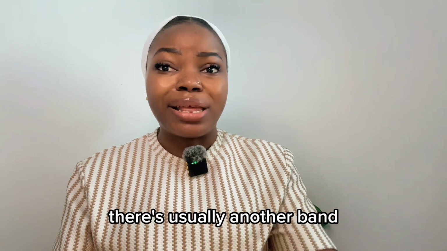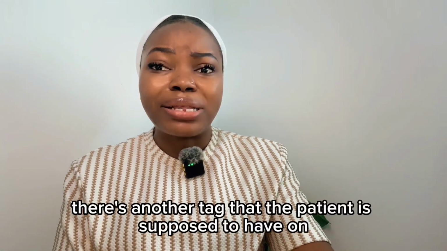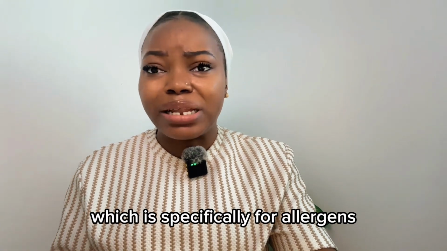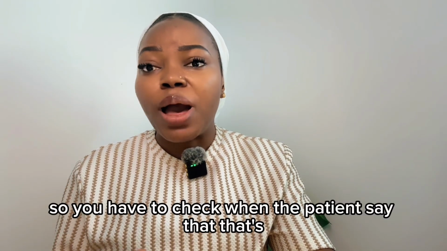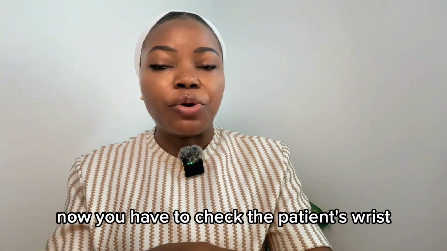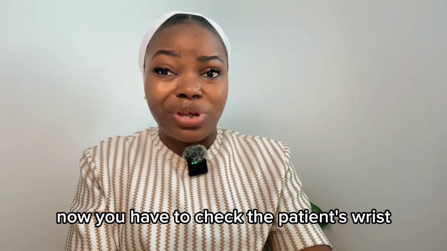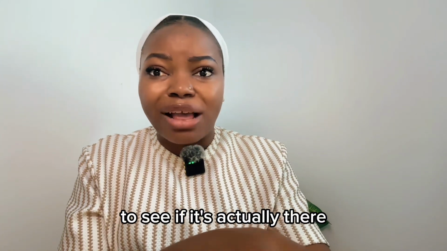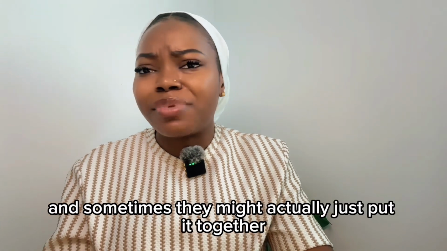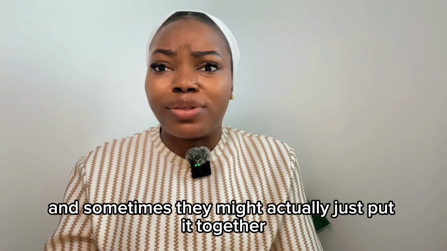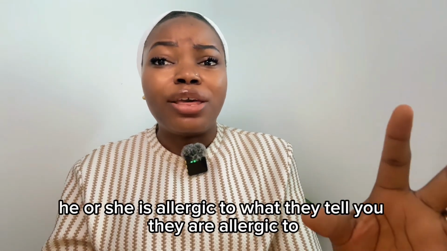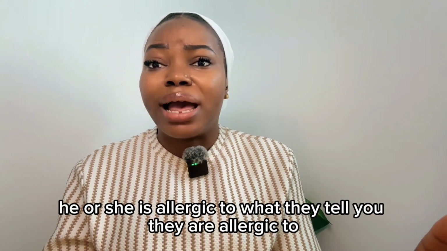When the patients tell you that, there's usually another band, another tag that the patient is supposed to have on, which is specifically for allergens. So you have to check: the patient has said it verbally, now you have to check the patient's wrist to see if it's actually there. Sometimes there's another wristband specifically for allergens, and sometimes they might just put it together. Now, when you're done doing that, you ask what the patient is allergic to, and they tell you what they are allergic to.